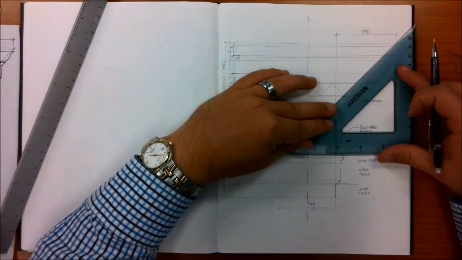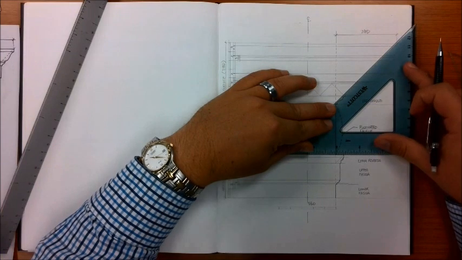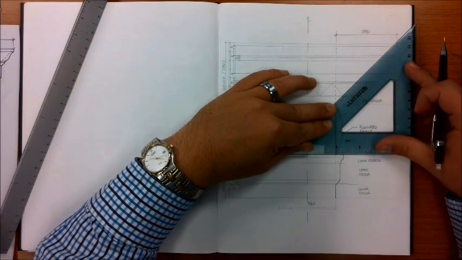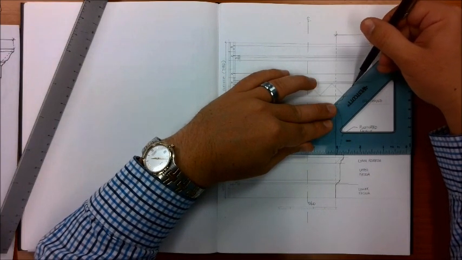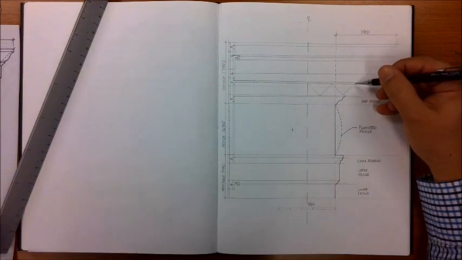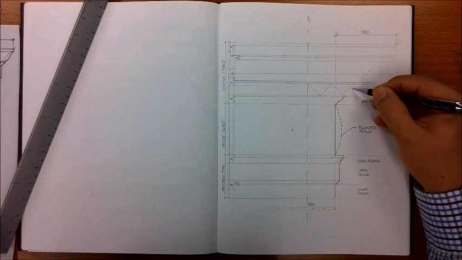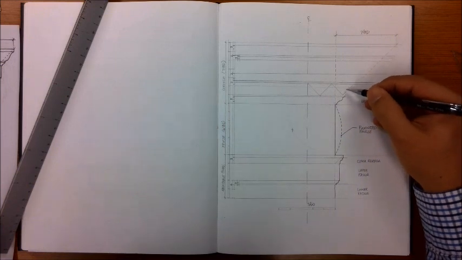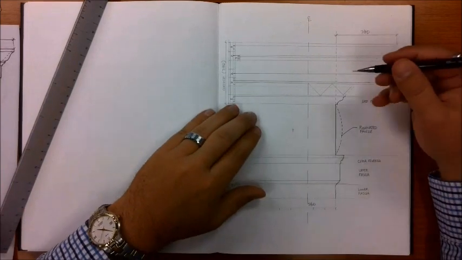Then another 45 going up. Because what we should have is this 45 that goes up should be parallel to this other one, but before it shouldn't be out of balance there. So that's what was throwing us off.